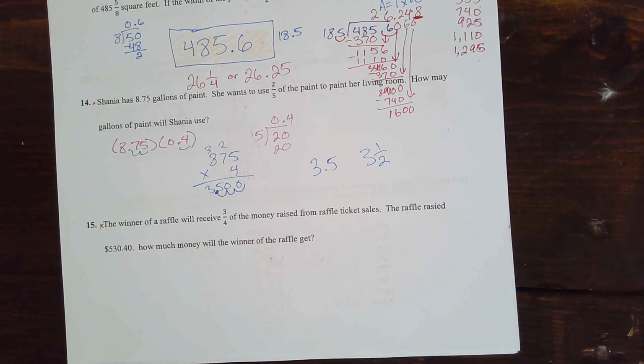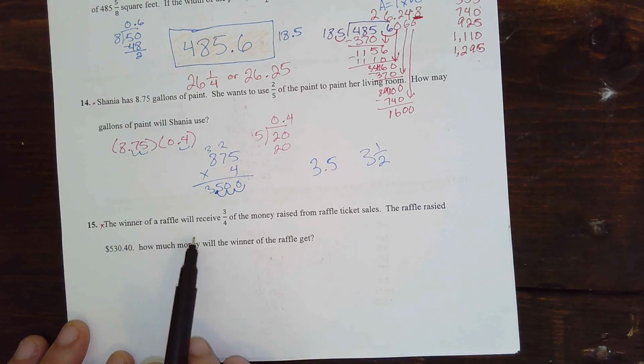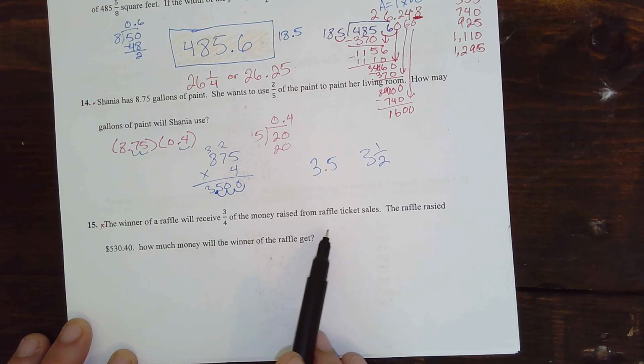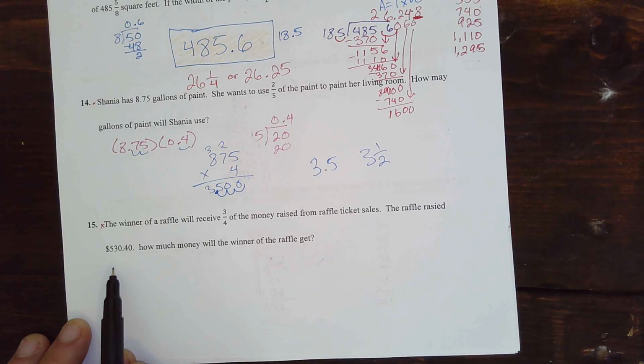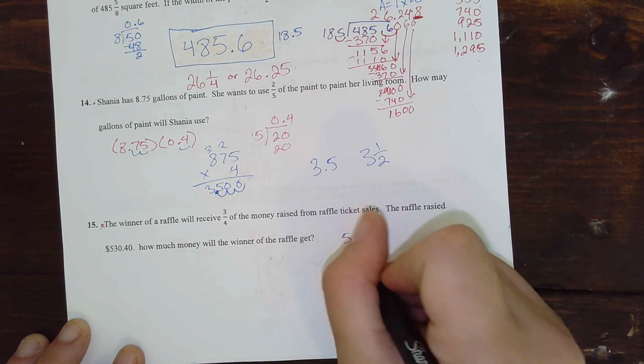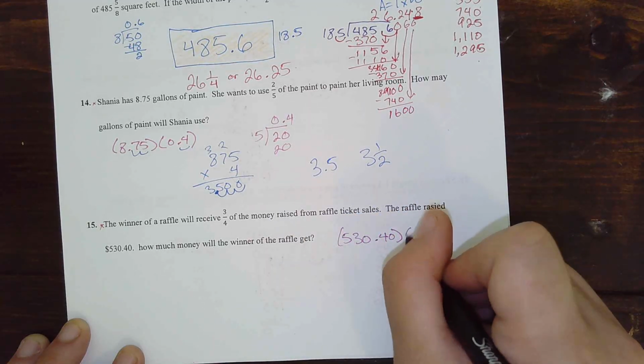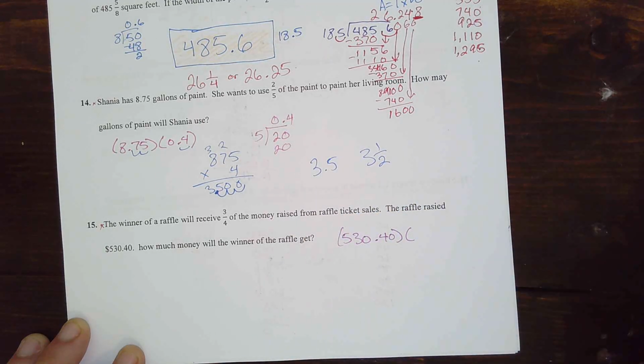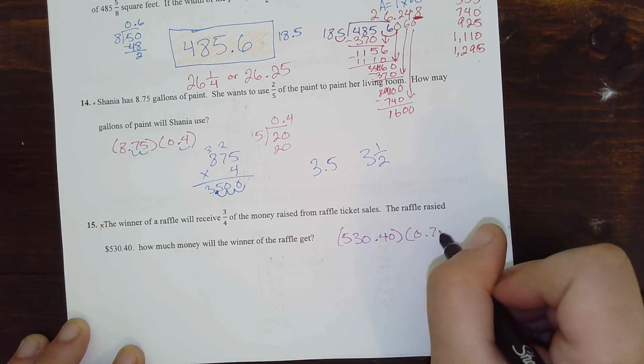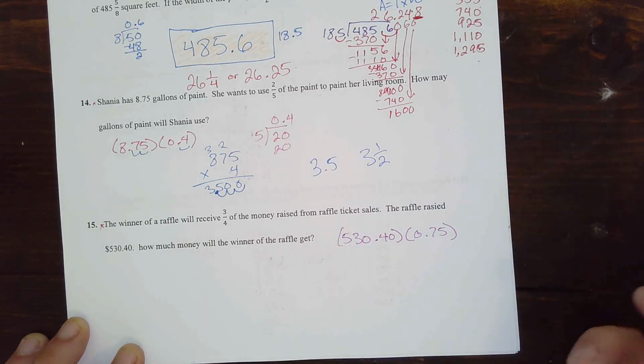All right. Here we're going to turn our fraction into a decimal as well. It says the winner of the raffle will receive 3/4 of the money raised from the raffle ticket sales. The raffle raised $530.40. How much money will the winner of the raffle get? So here I'm going to set it up as 530.40 times. Again, we did this earlier, but 3/4 is really the same thing as 0.75.